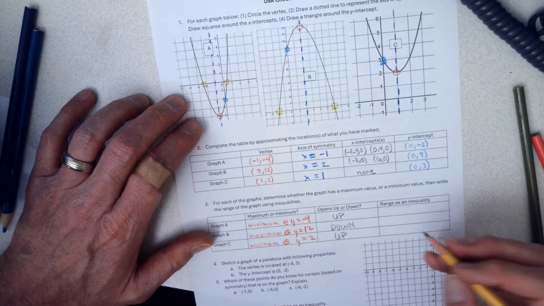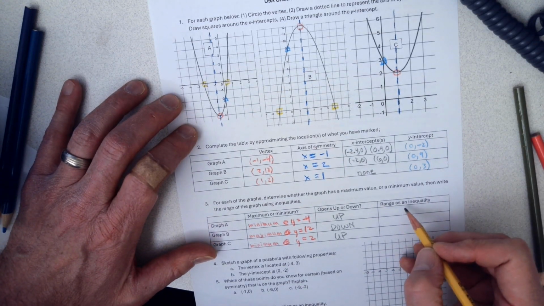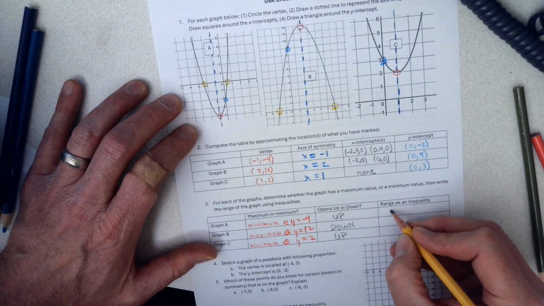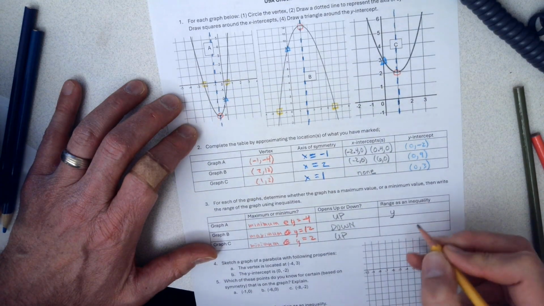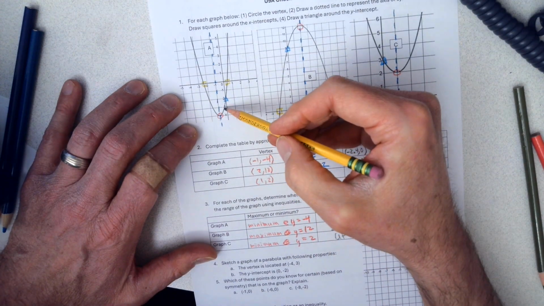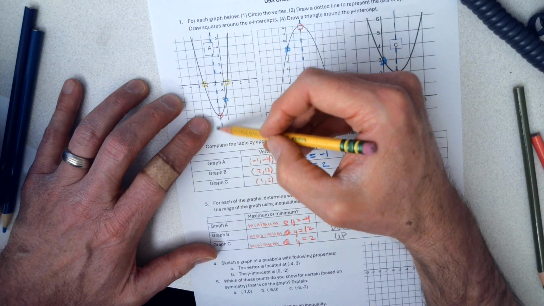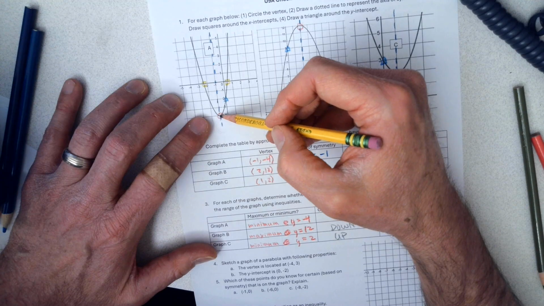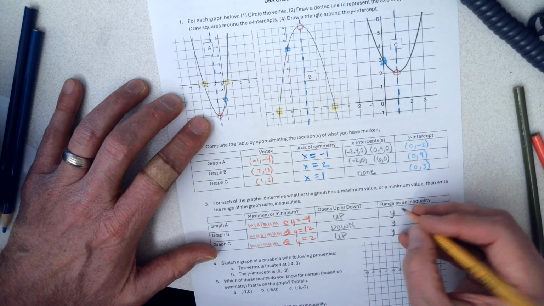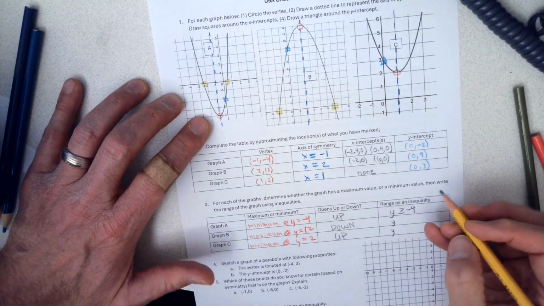Okay. And my range as an inequality, range is about outputs, so it's always going to be a description of y values. And for this one, the outputs, there are no y values down here below -4. The only y values I have are greater than or equal to -4.